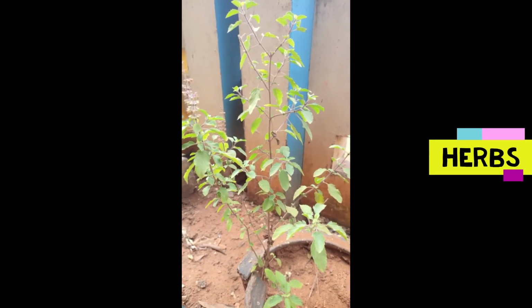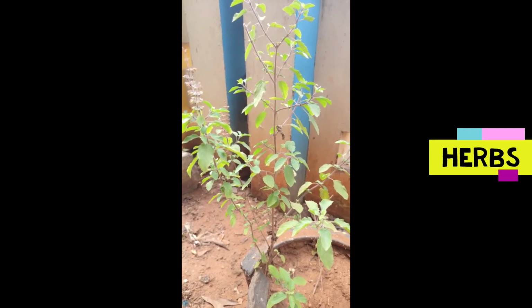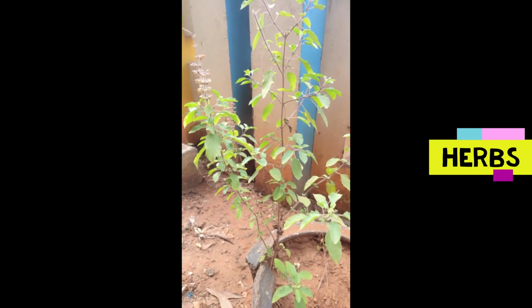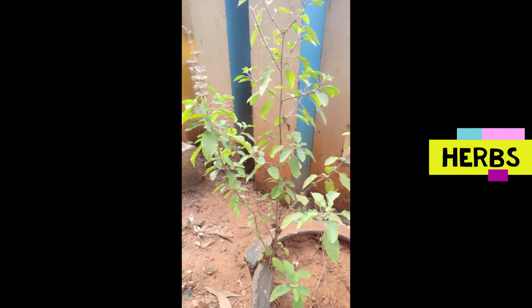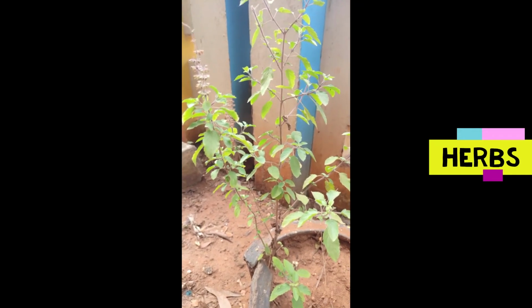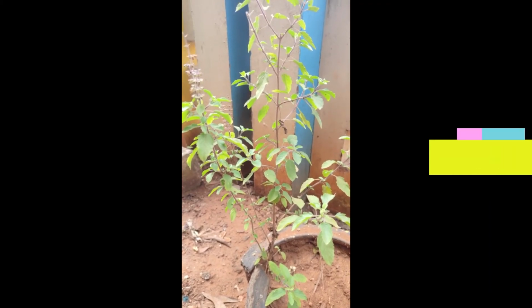This is a tulasi herb. Herbs are plants with nice smell. They are used in medicines or for garnishing food. They are flowering plants whose stem grows above the ground and does not become woody. For example, mint, tulsi, coriander.